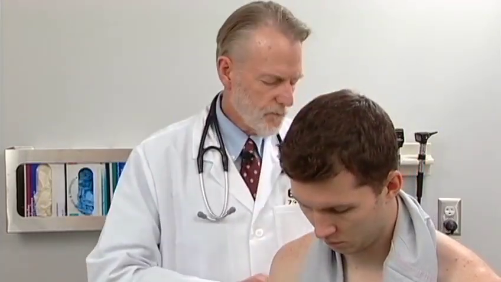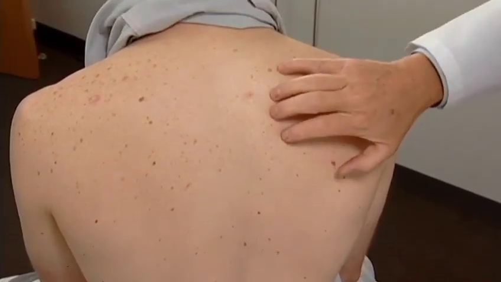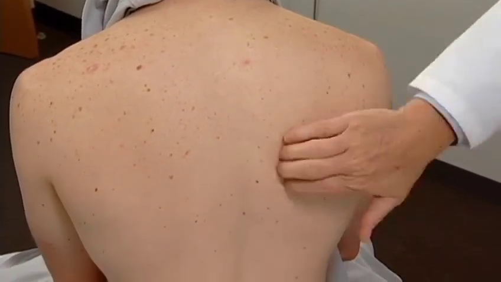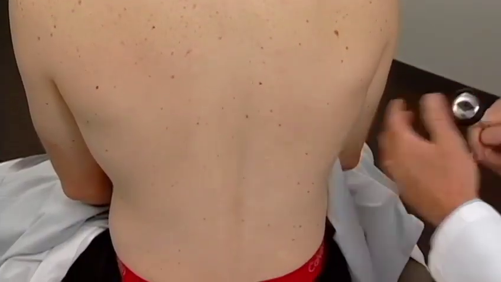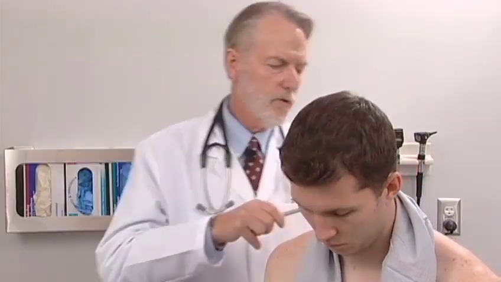Direct percussion. So direct percussion is when you strike the chest wall directly. You can do that just with your fingertips. Okay. You can do it also with a reflex hammer. Try not to strike too hard.